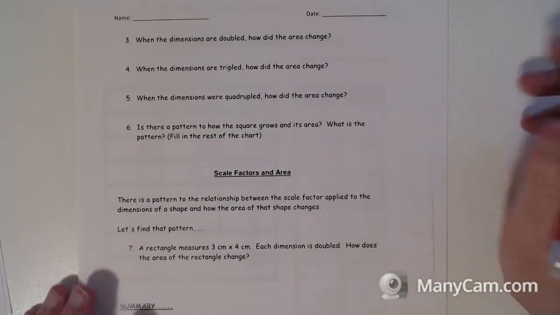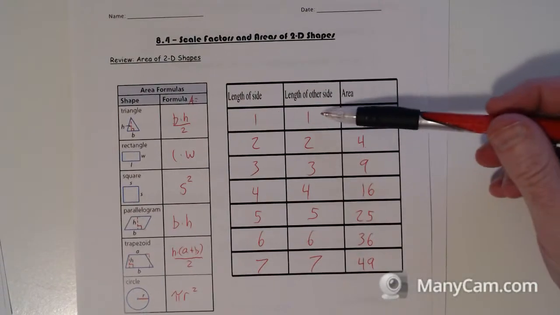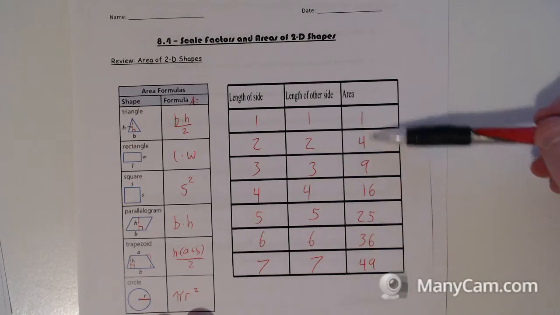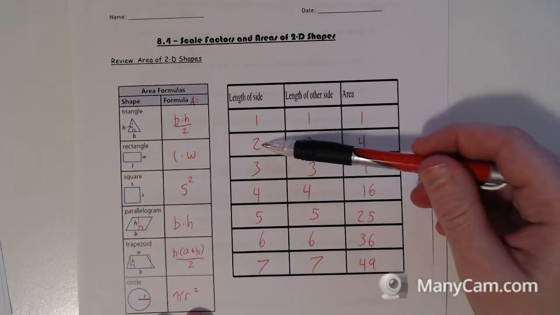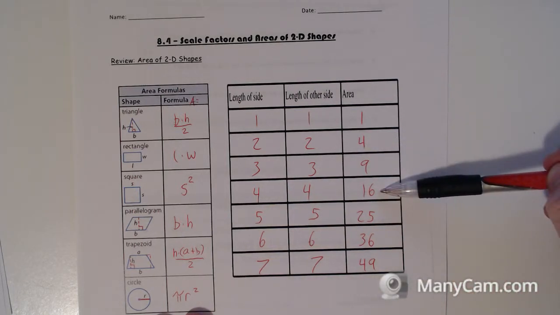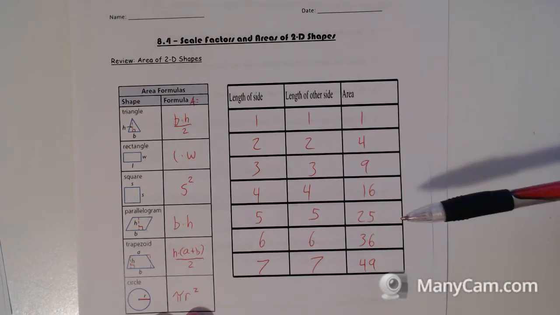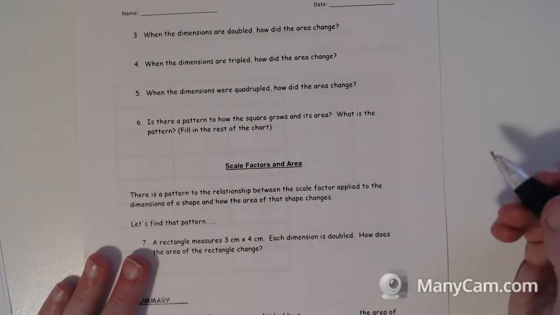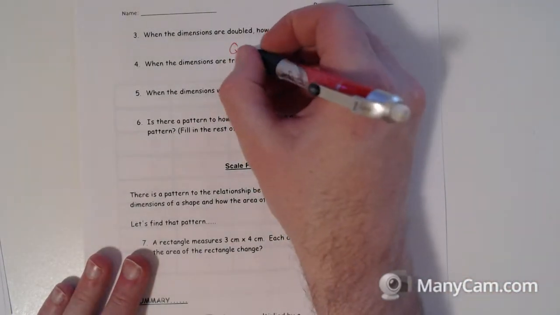When the dimensions are doubled, how did the area change? So if we doubled the dimensions, did the area double? No, it looks like it was either add 3 or times 4. Not really sure. Let's try another one. To double it, we go from 2 to 4. And this time it went from 4 to 16. So it is indeed quadrupling it. When the dimensions are doubled, the area is quadrupled.